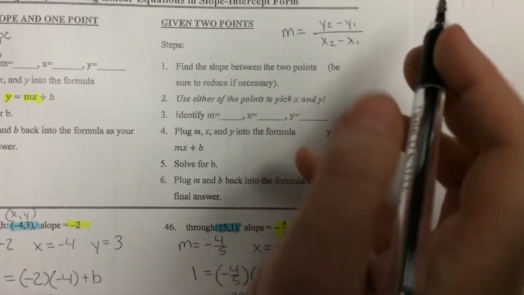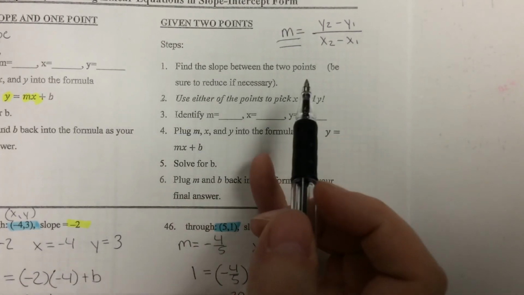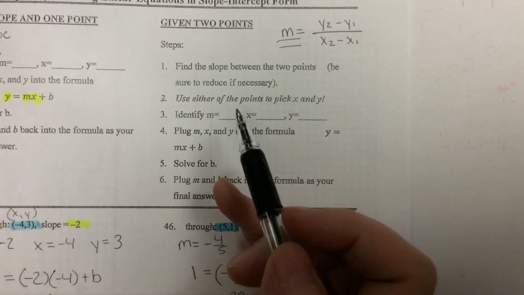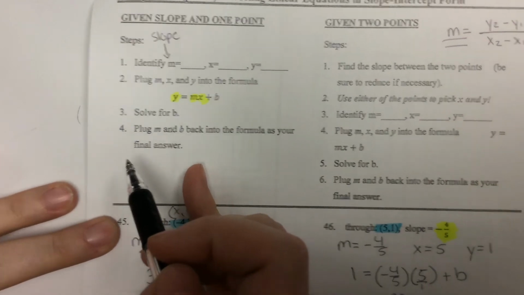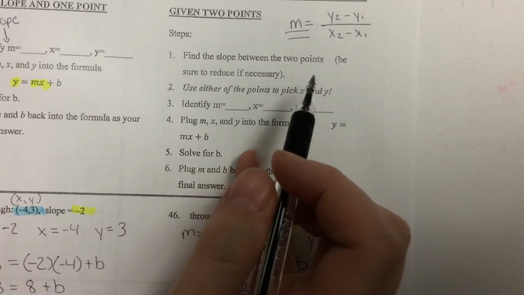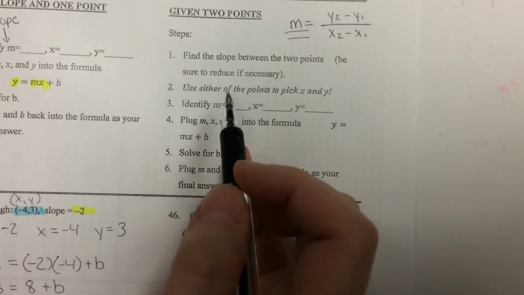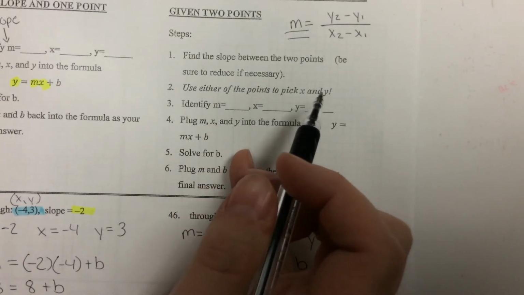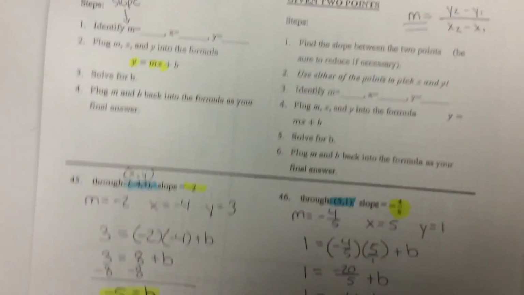Okay, so if we have 2 points, x1, y1, x2, y2, we can plug that information in to find slope. And this should not be anything difficult for you because we've been working with slope for a long, long time now. All right, once you find the slope, now you're just going to go back to over here and do all this information. Okay, so find the slope between the 2 points, reduce if you need to. Then use either of the points to pick x and y and basically do what you did over here. All right? So let me show you what I mean by that. Let's flip to the back and do them backwards.